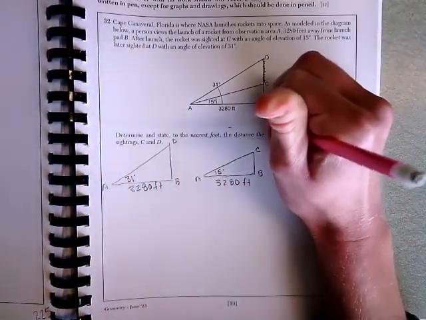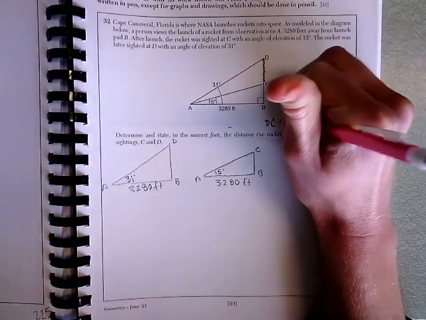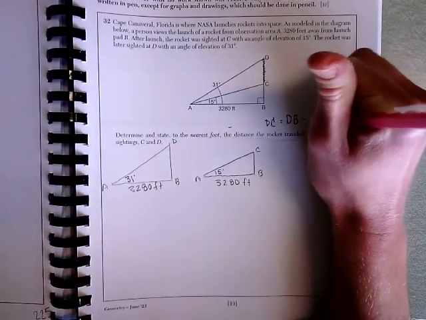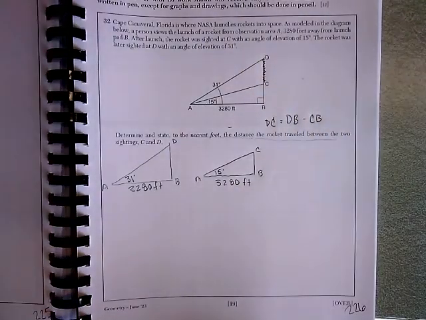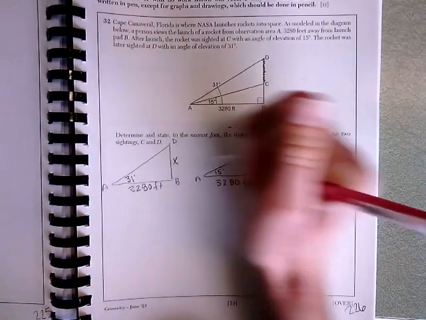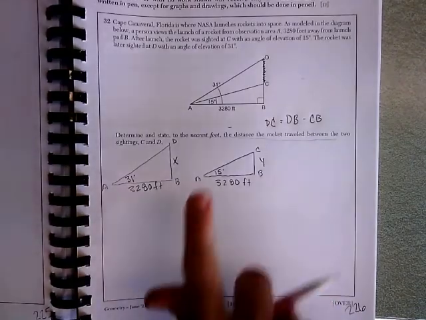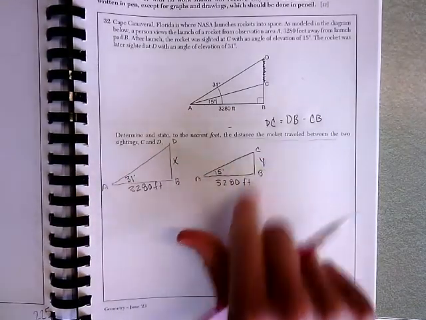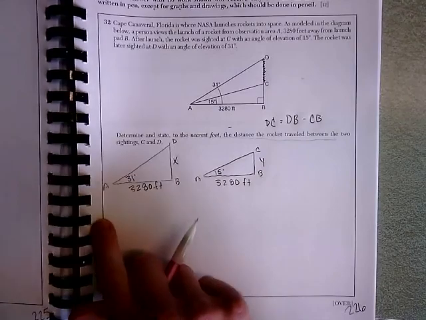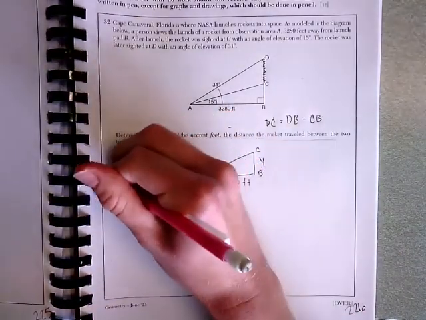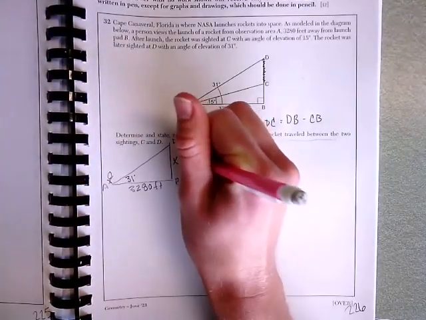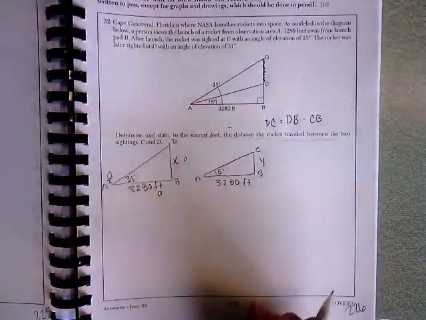Now the length of DC is equal to the length of DB minus CB. I'm going to call this X and I'm going to call this Y. So we have to do SOHCAHTOA 2 different times for us to find X and for us to find Y. So let's start with X first. So this is my person. So this is my opposite, adjacent. So we're going to use tangent here.